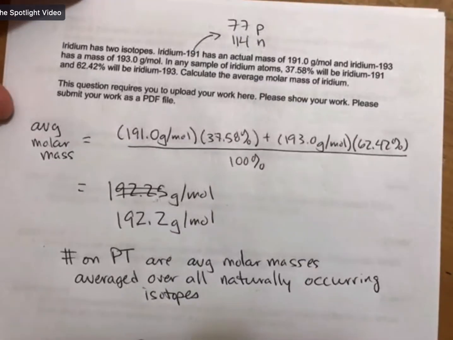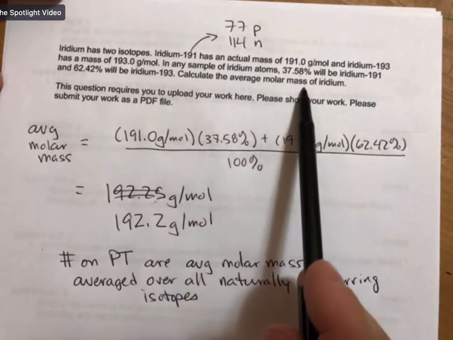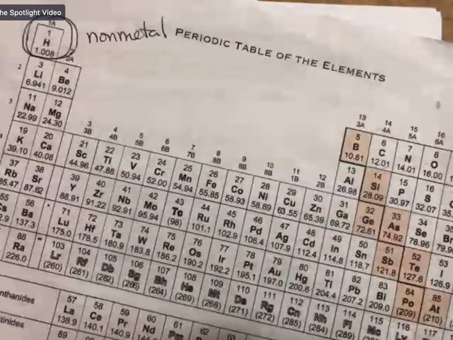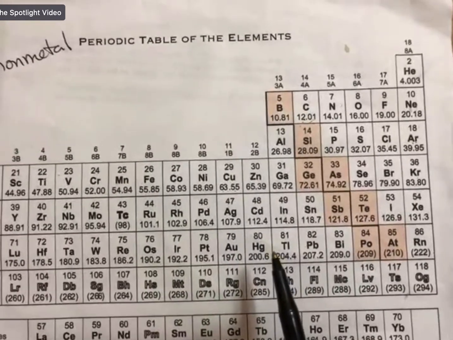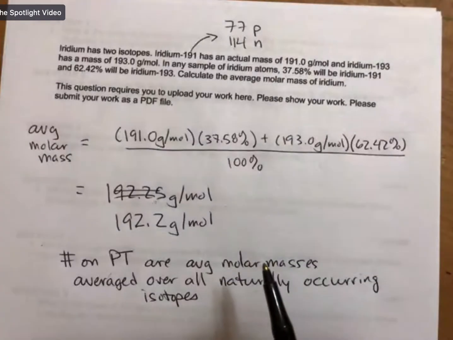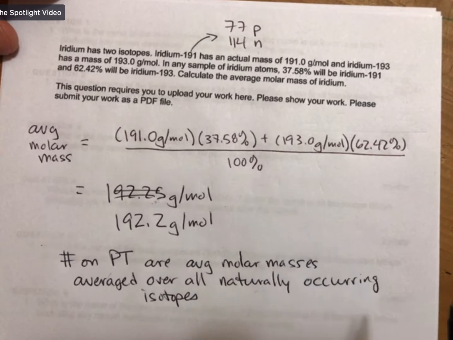So the reason I make you show your work for this one is because otherwise, calculating the average molar mass would just be the numbers on the periodic table, and it'd be the easiest question on the homework. And it's still pretty easy, I think. You just have to plug into this formula and do the math, but you will get the number on the periodic table. Are there any questions about that?